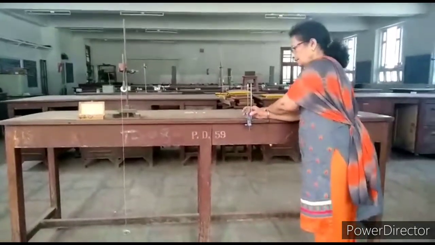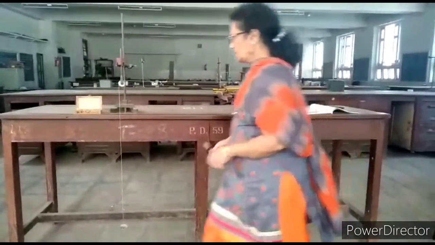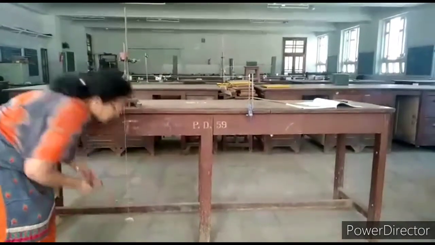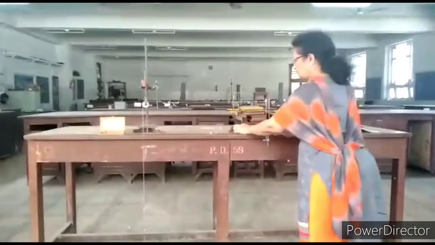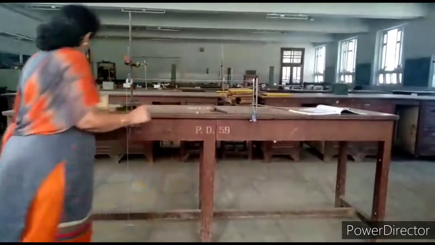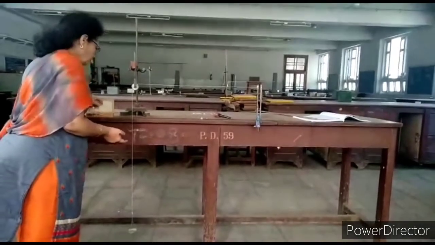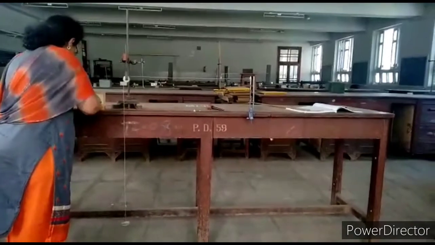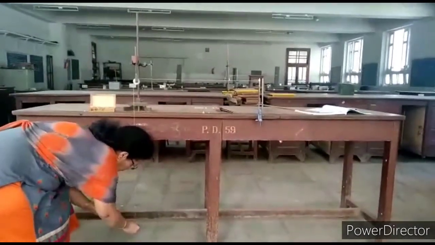Now to take the third reading, I have to reduce the loops to 2. So 3 loops are there right now. So you remove the mass and add mass such that the number of loops reduces to 2. Now to obtain 2 loops, I have to increase the mass because the condition is that the length should stay constant. So for 3 loops we added 3 gram mass. So I am gradually increasing and keeping 5 gram mass, and I will observe the loops.